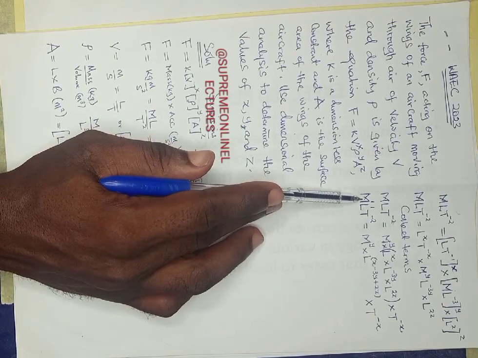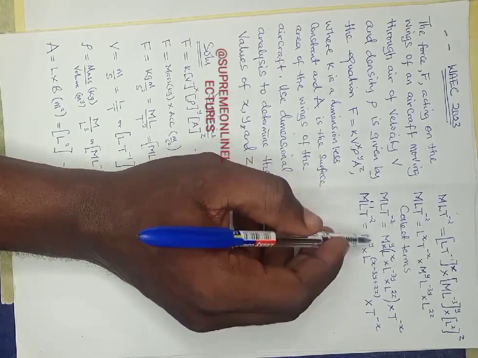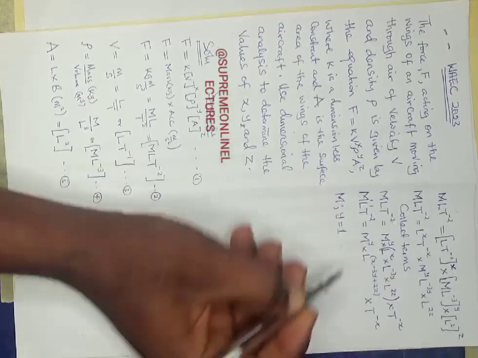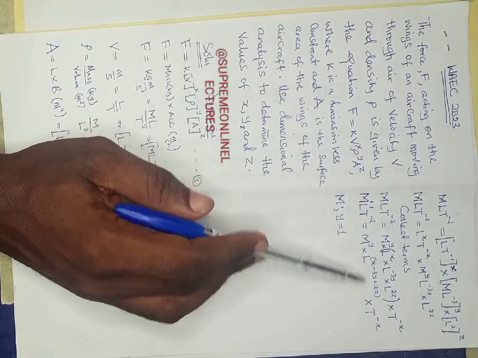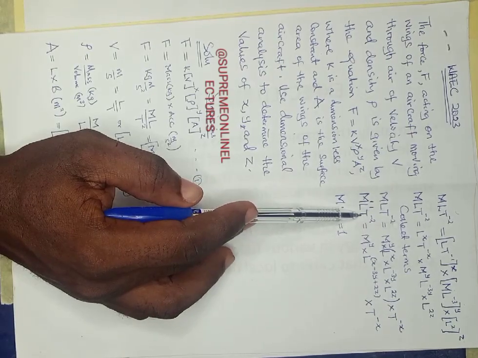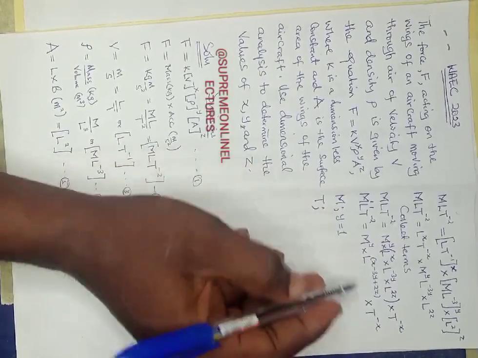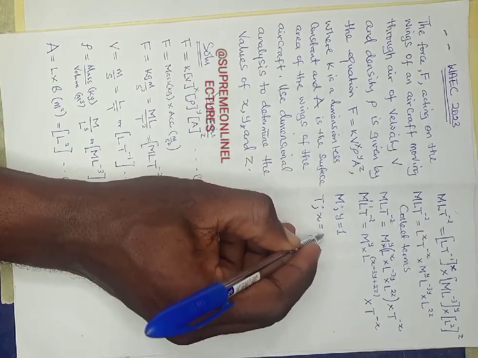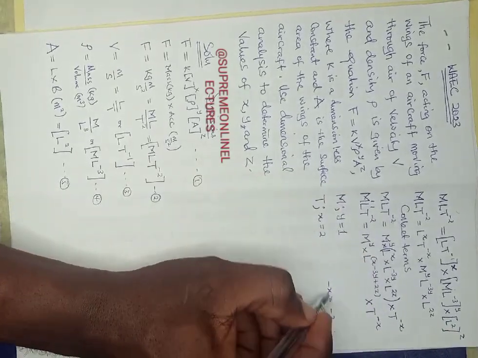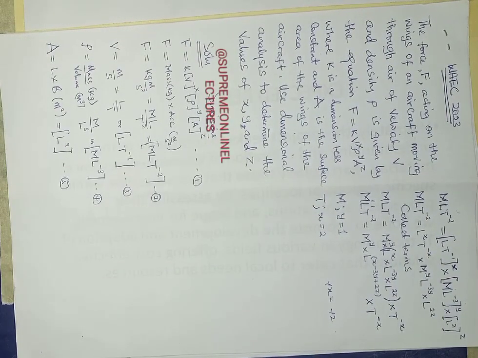So for M, y equals 1 by comparison. Now I compare T with T. For T, we have minus x equals minus 2, so the minus signs strike off. So x is equal to 2.